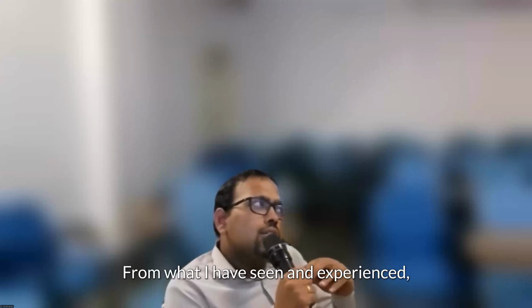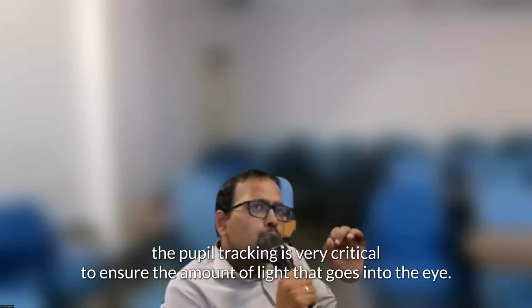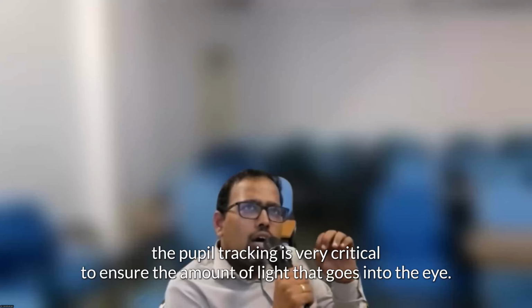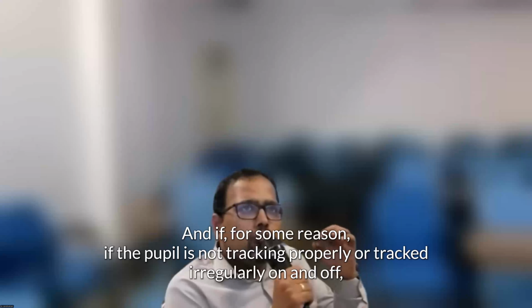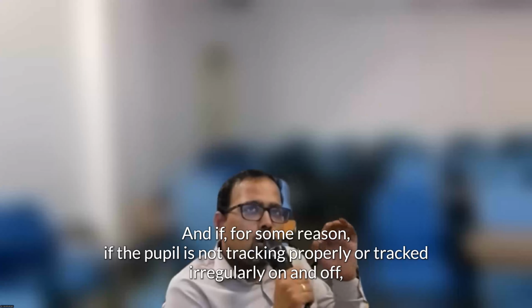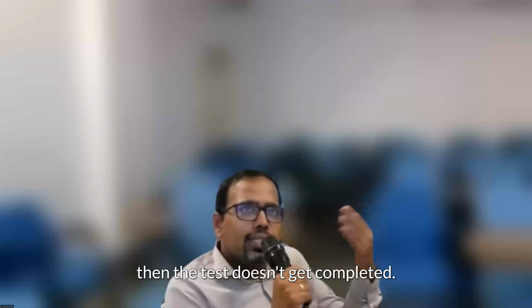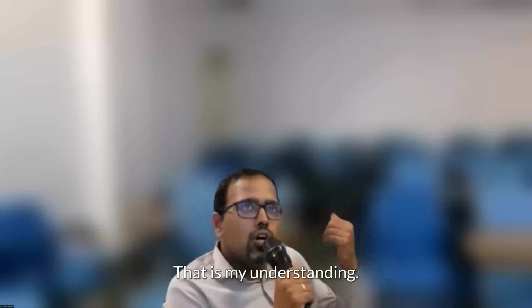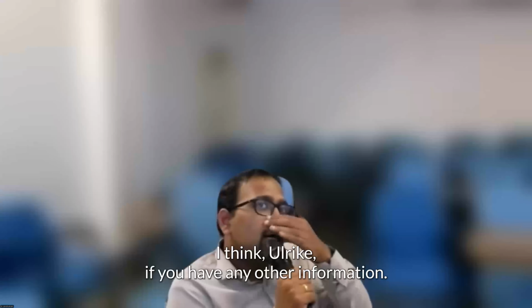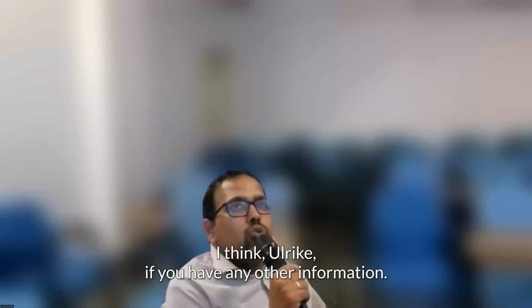From what I have seen and experienced, the pupil tracking is very critical to ensure the amount of light that goes into the eye. And if for some reason the pupil is not tracking properly, or is tracked irregularly on and off, then the test doesn't get completed. That is my understanding. I think Ulrich, if you have any other information.